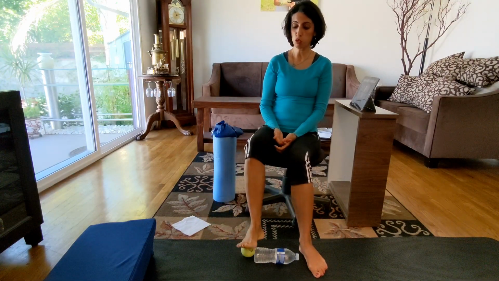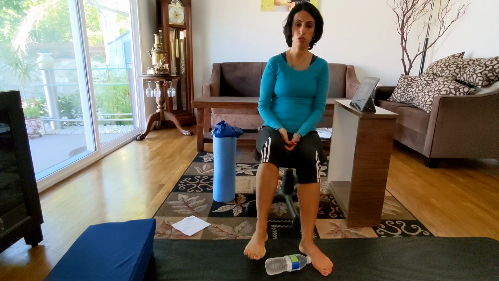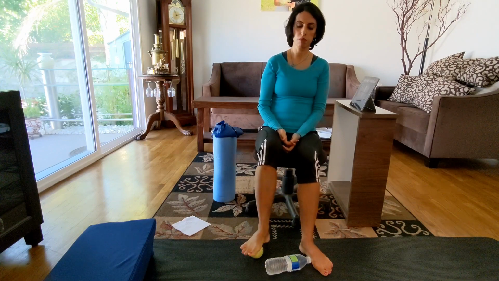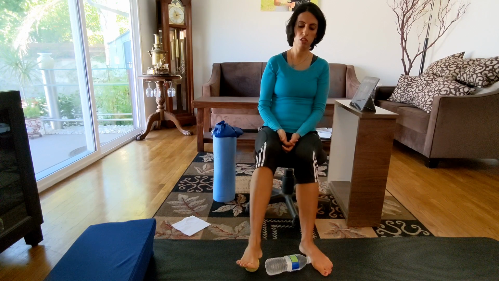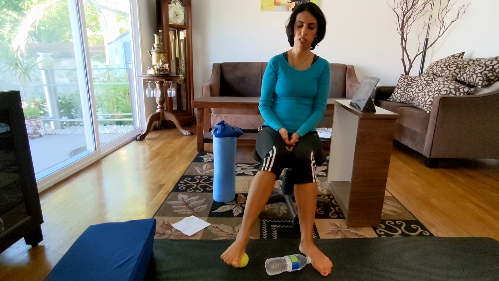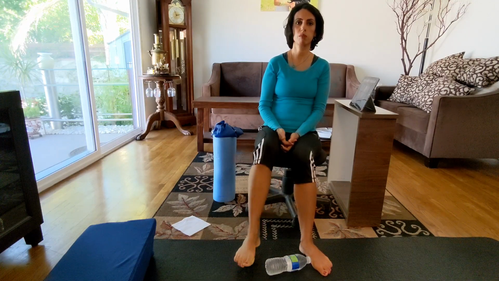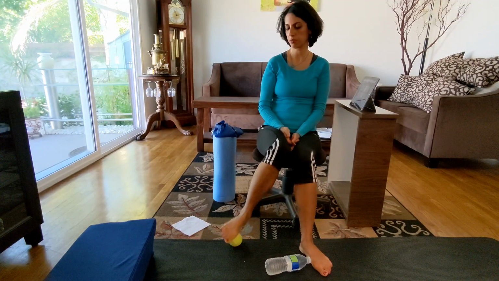You can also use this. You probably don't have to push too much because you're not trying to mobilize the bone up. You're just trying to get the whole plantar fascia flexible. You don't even have to go inside that much. You can go everywhere and try to loosen up that plantar fascia, just like that.